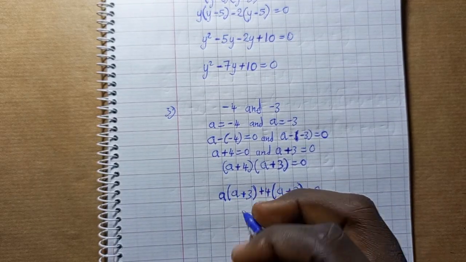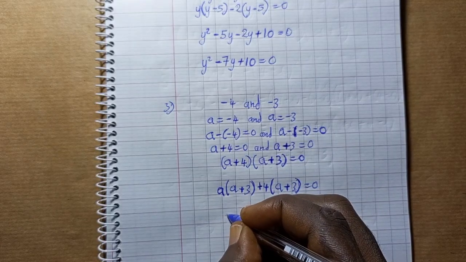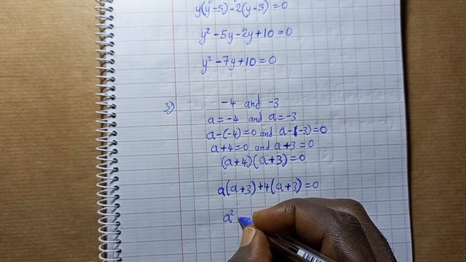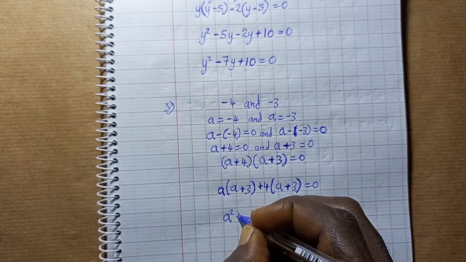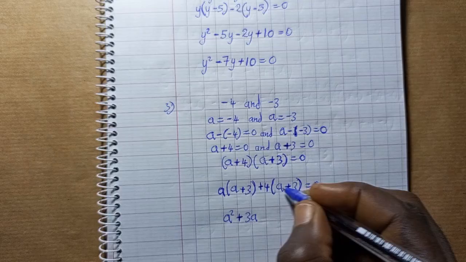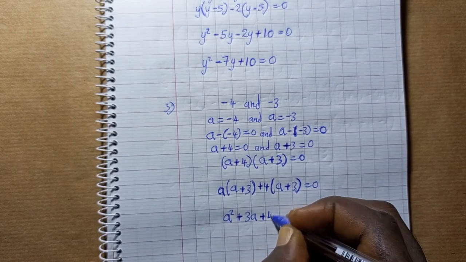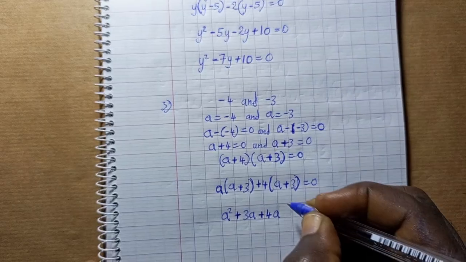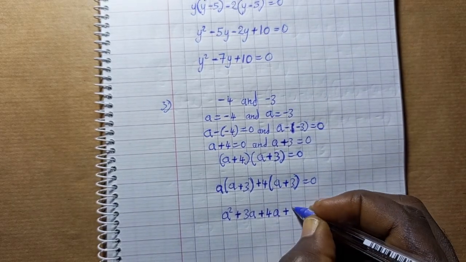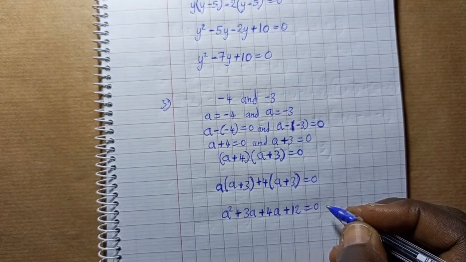A times a, that will give us a square. A times 3, that will give us plus 3a. Then here 4 times a, that will give us plus 4a, and 4 times 3, that will give us plus 12, and equate it to 0.